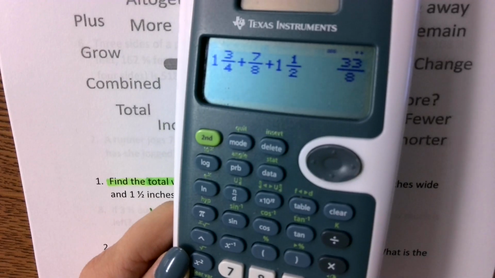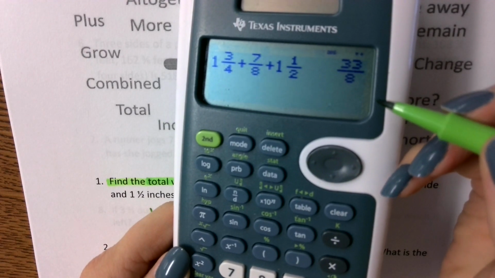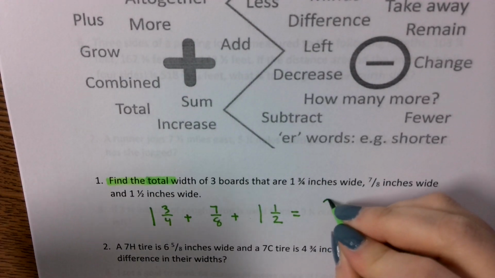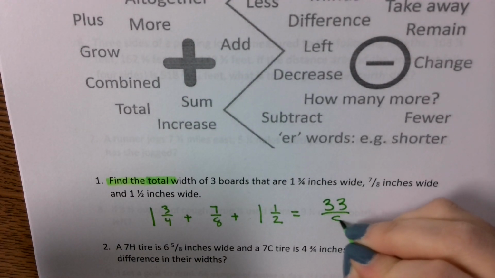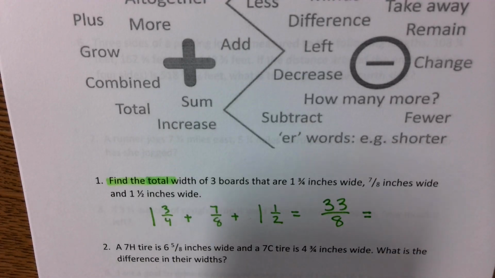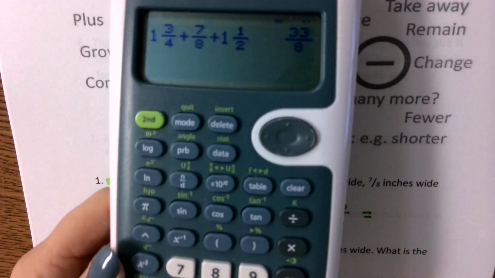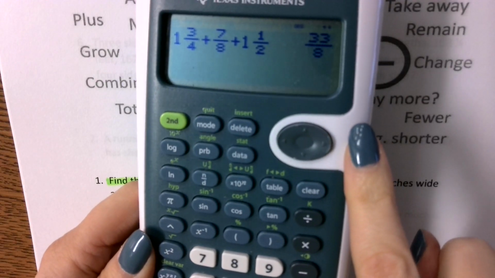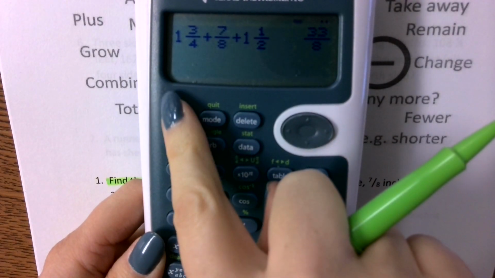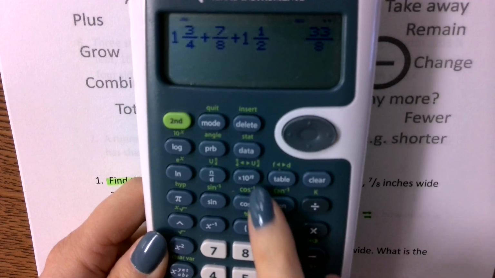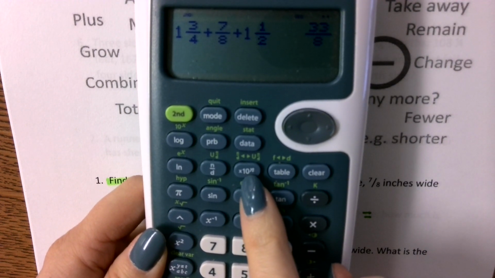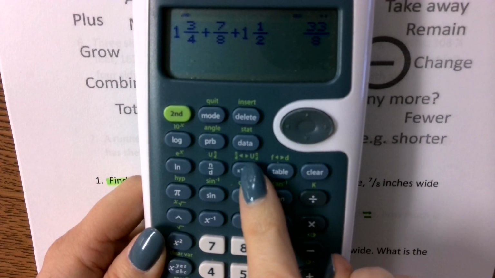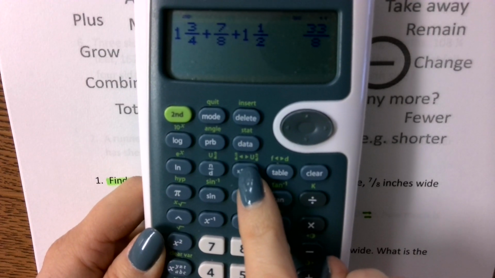Be aware that sometimes an improper fraction might be the answer. So you want to know how to put it as an improper fraction, 33/8, but you also want to know how to convert that into its mixed number form. To convert that into mixed number form, all you have to do is type second, and then you see where that X10N button is? X10N is going to take your fraction and convert it to a mixed number in the green.